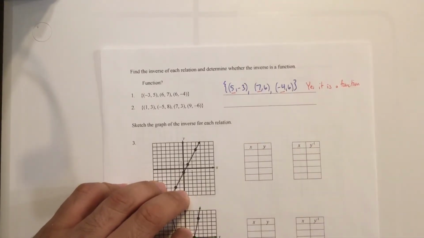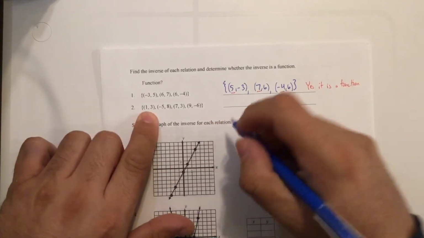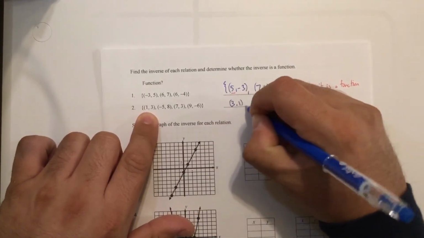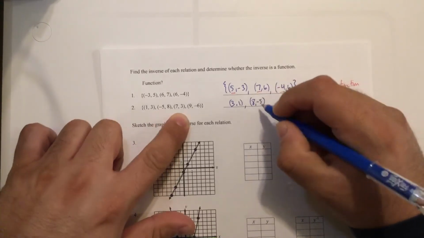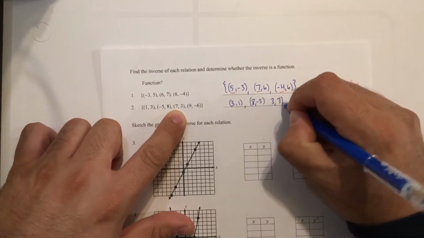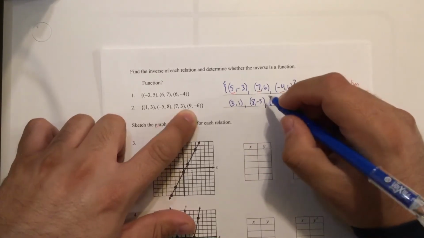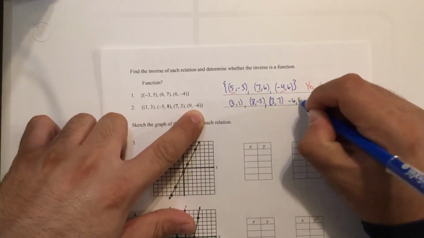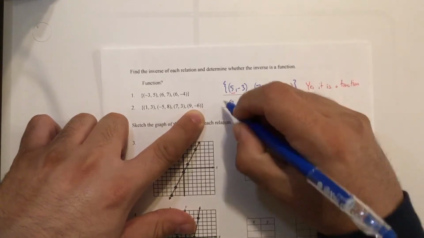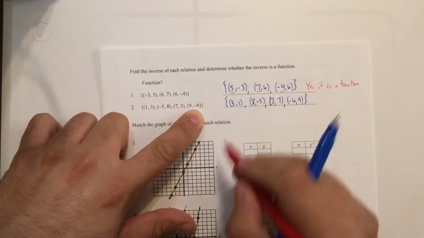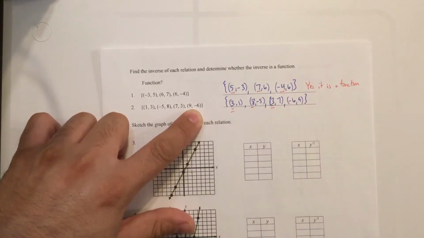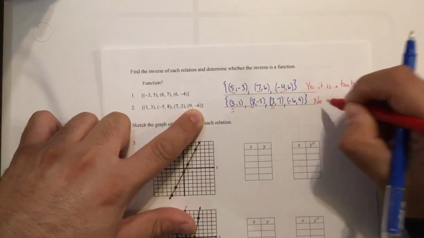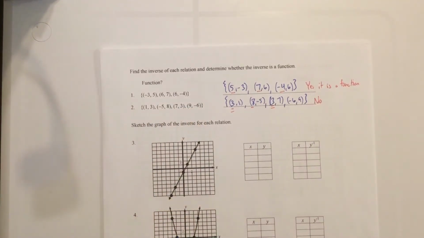All right, let's take a look at the next one. Again, we're going to switch it. 1, 3 becomes 3, 1. 8, -5 becomes -5, 8. 7, 3 becomes 3, 7. And 9, -6 becomes -6, 9. So there's my inverse. We're going to look to see if any of my new x values repeat. And right here, we see these 3's repeat. And we can automatically assume, no, it is not a function.